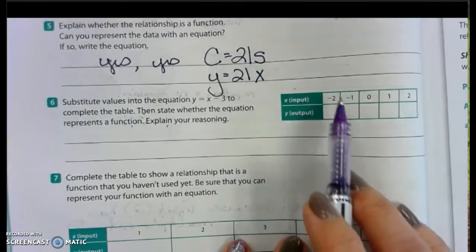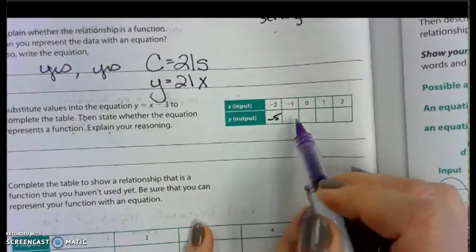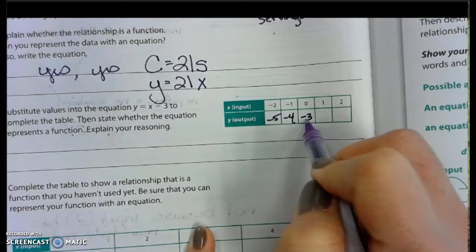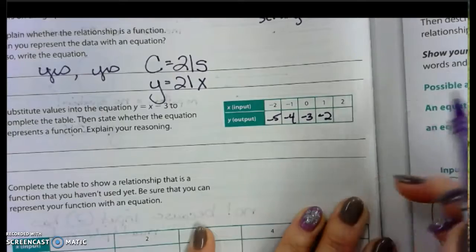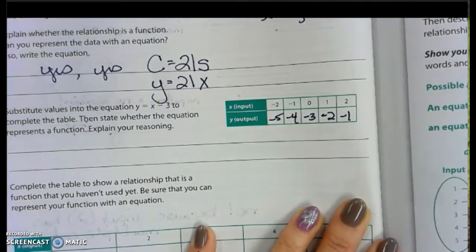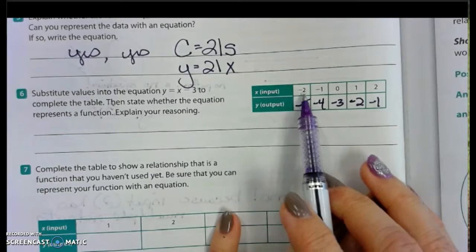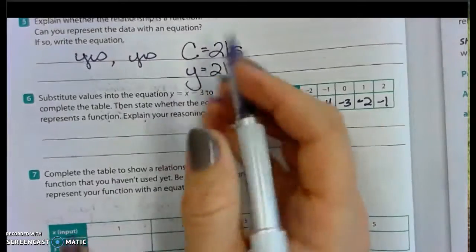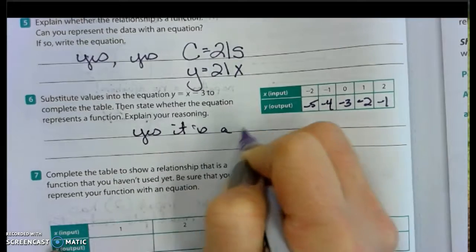So I'm going to take my inputs, negative 2 minus 3 is negative 5. Negative 1 minus 3 is negative 4. 0 minus 3 is negative 3. 1 minus 3 is negative 2. And 2 minus 3 is negative 1. Does it represent a function? Well, if I look at my inputs, none of them were repeated, which means each one has a unique output. So yes, it is a function.